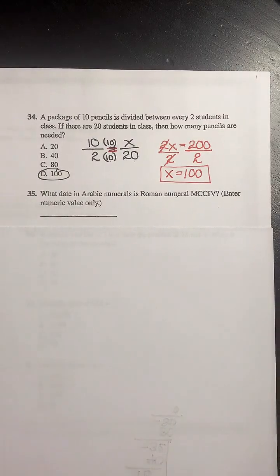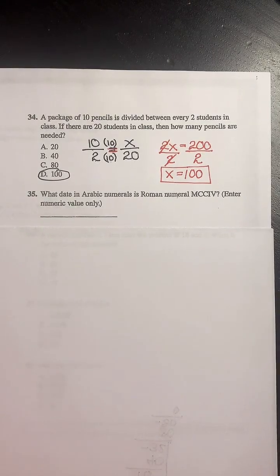All right. So, what date in Arabic numerals is the Roman numeral MCCIV?